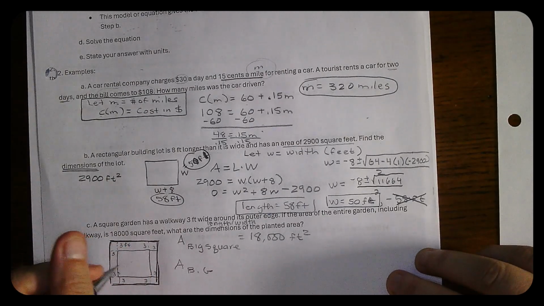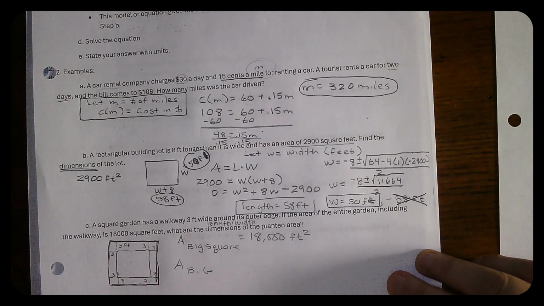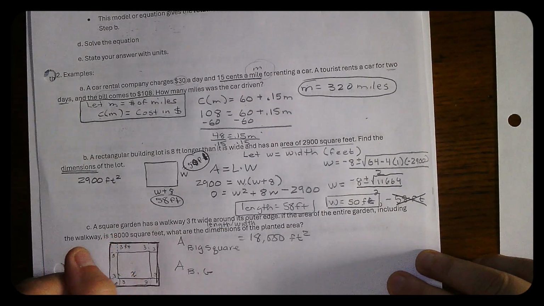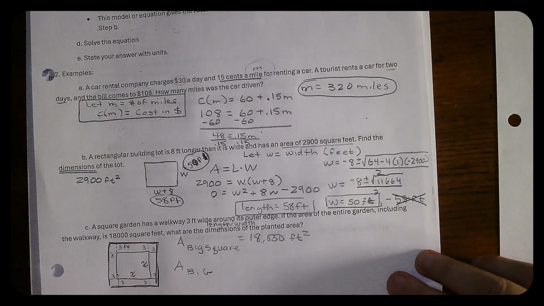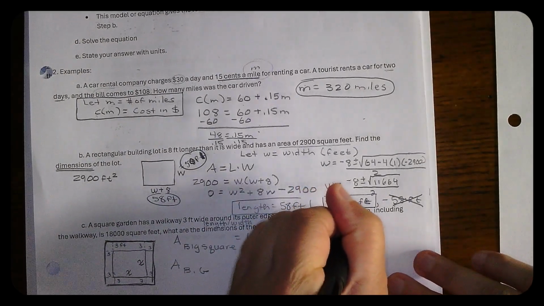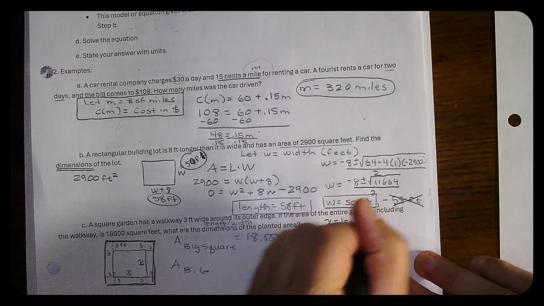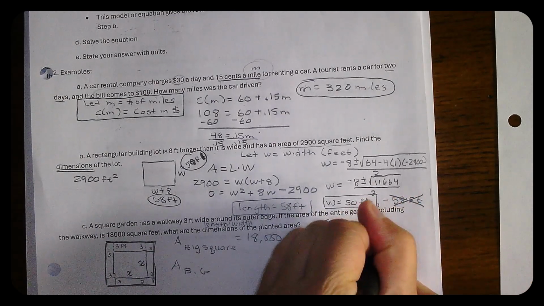So we have to think about what we don't know. We don't know anything about the small square. So I'm going to let the length and the width of the small square be x. So x is the length of the small garden, just that garden, and that's in feet.